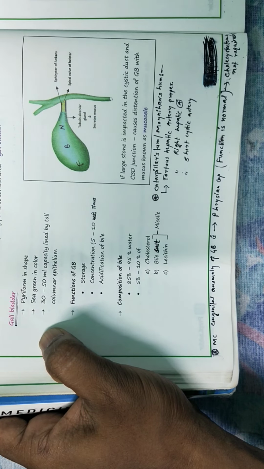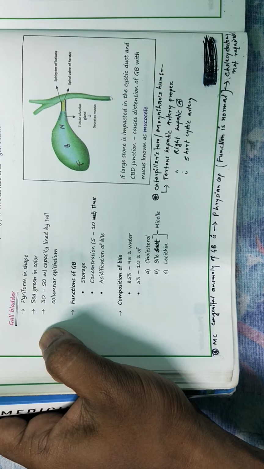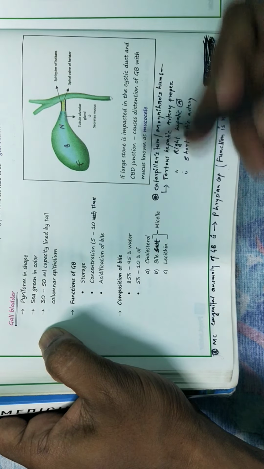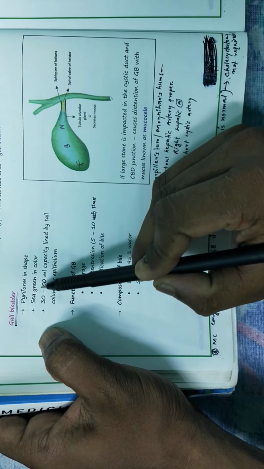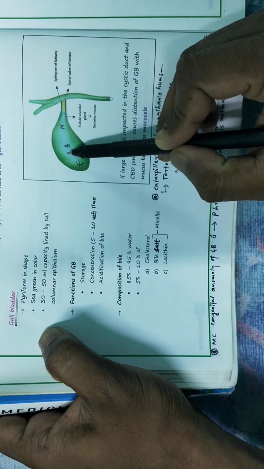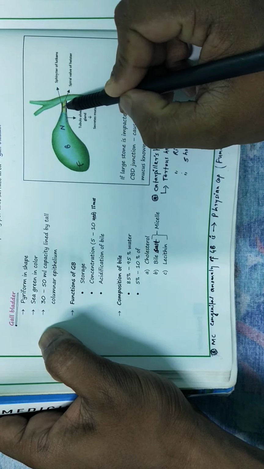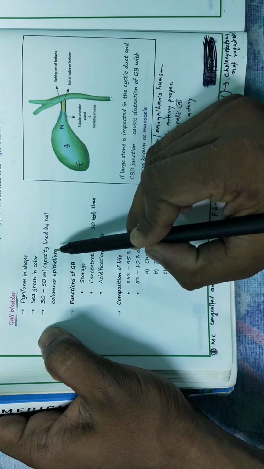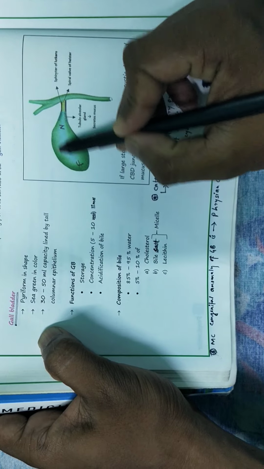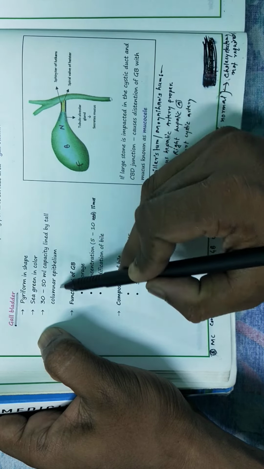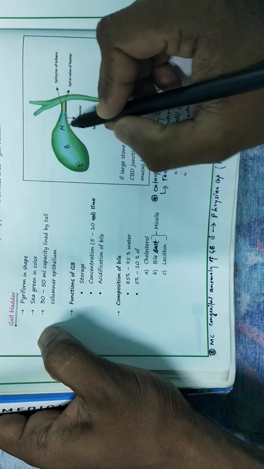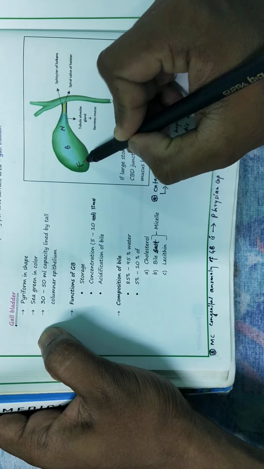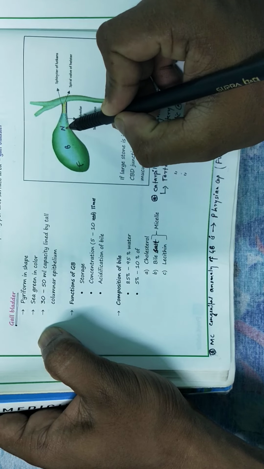Now we will discuss the gallbladder. First, we see the introduction. Gallbladder is pyriform in shape and sea green in color. It has a capacity of 30 to 50 ml and is lined by tall columnar epithelium. And what are the parts of the gallbladder? Three parts: fundus, body and neck.